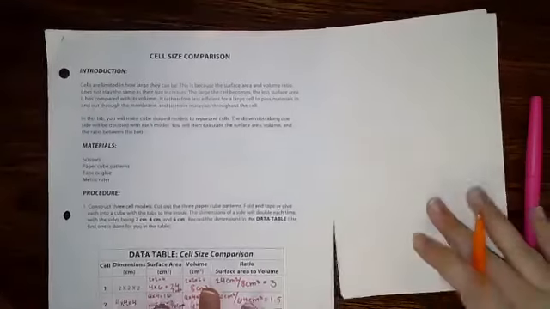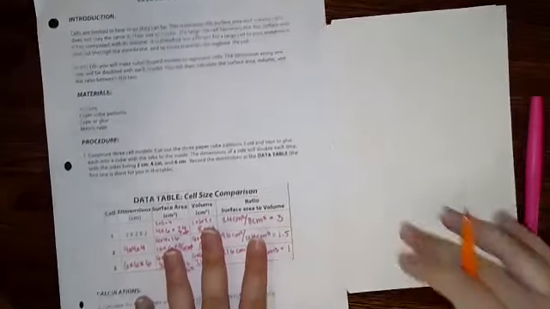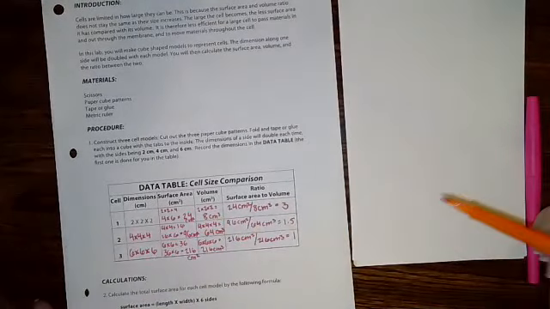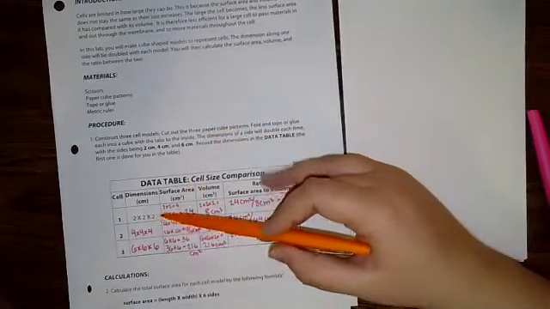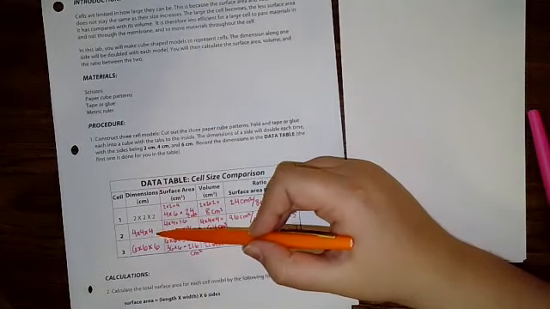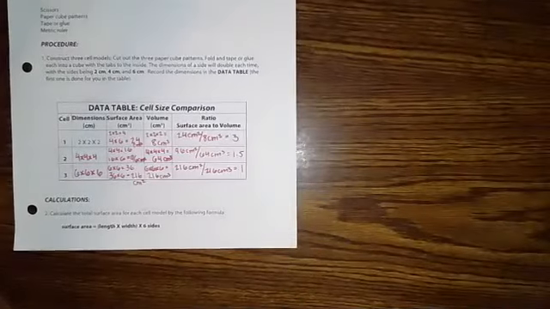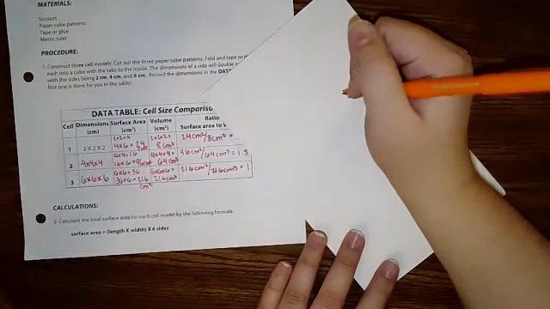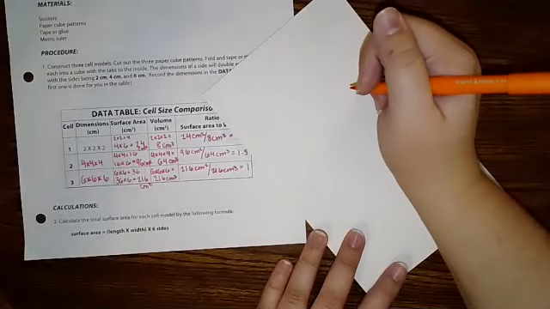So in this video, I'm going to be going over our cell size comparison. When you make your cubes and you measure them, you realize that you have a cell, or cube, with a dimension of 2 by 2 by 2, 4 by 4 by 4, and 6 by 6 by 6. So to calculate the surface area, which is the first thing you should do, you are going to find the surface of each of the sides of our cubes.